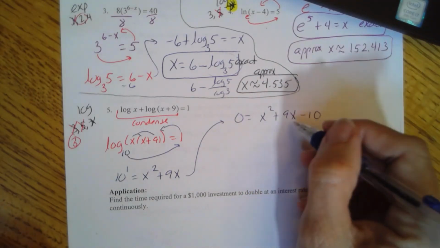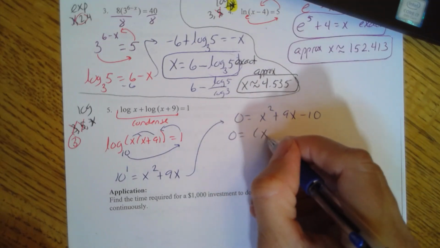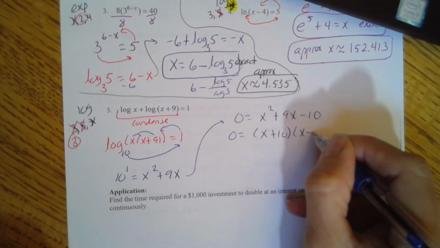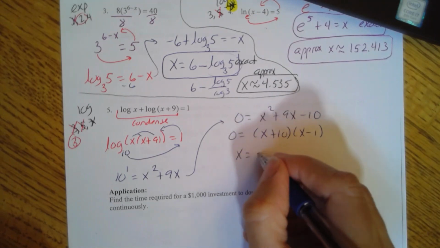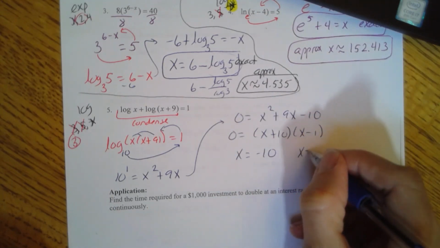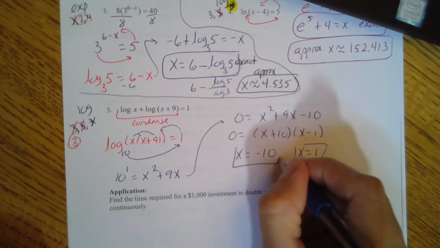I'm going to do the factors of negative 10 that add up to 9. So it would be x plus 10 times x minus 1. Set each one equal to 0. I get x equaling negative 10 and x equaling 1.